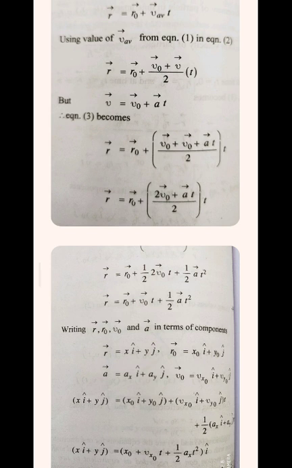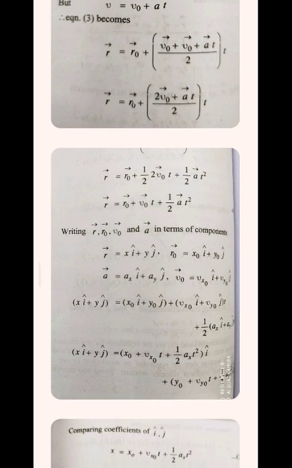Here we can see that this is equivalent to S is equal to ut plus 1 by 2 at square, because r minus r naught is distance, r is the final position, r naught is the initial position, so the difference between these is displacement. So r minus r naught, displacement, that is S, is equal to v naught, the initial velocity, ut plus 1 by 2 at square. So this is a similar equation where the symbols we use are position vectors, which represent the two-dimensional case. Now we can write in components.